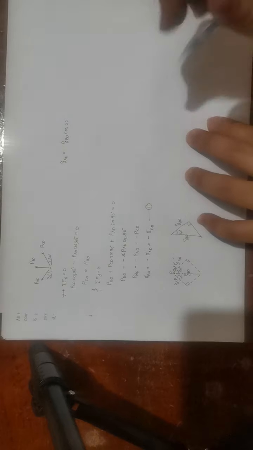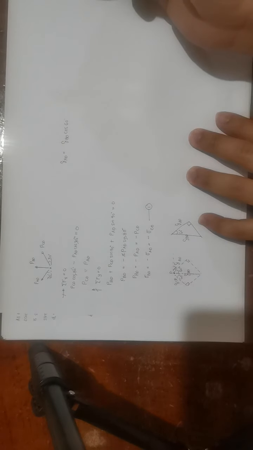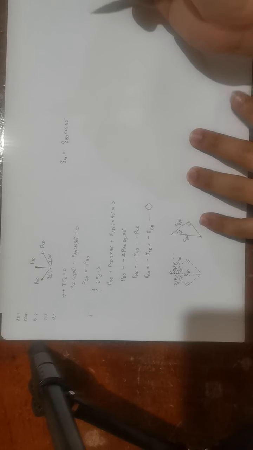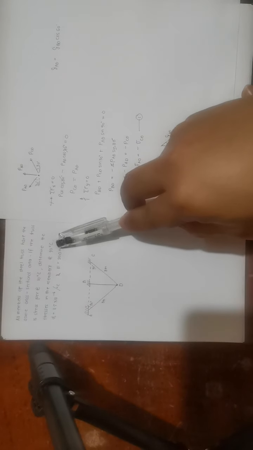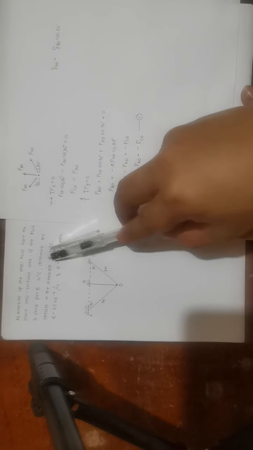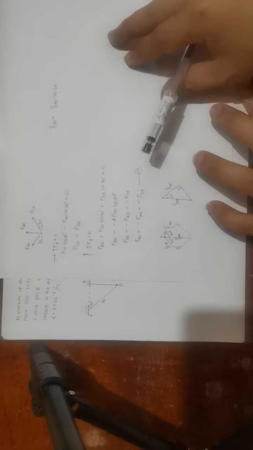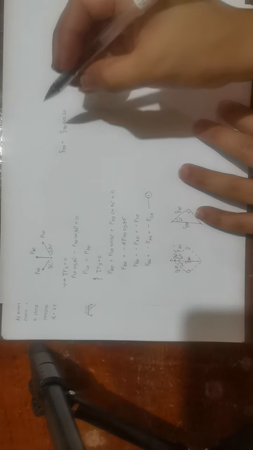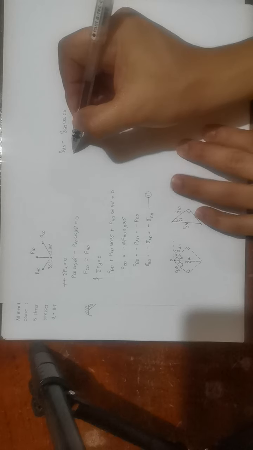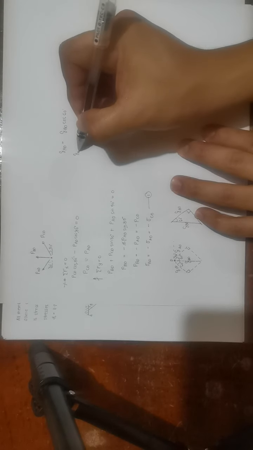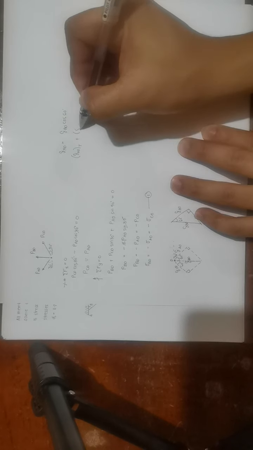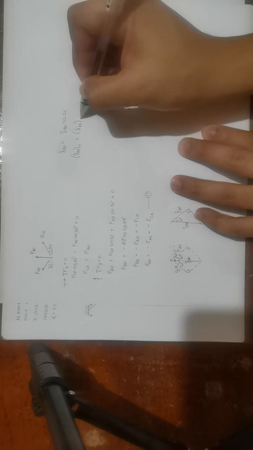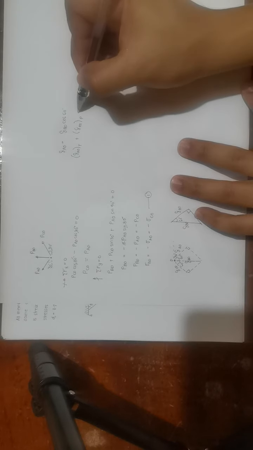But deformation is PL over AE for the axial load. May deformation din tayo with respect to the thermal, due to the temperature. Magkakaroon tayo ng thermal expansion doon. So, dalawa yung deformation na i-consider natin. Deformation of AD is equivalent to the deformation of AD with respect to the temperature plus the deformation of AD with respect to the axial load na kinikerry niya.